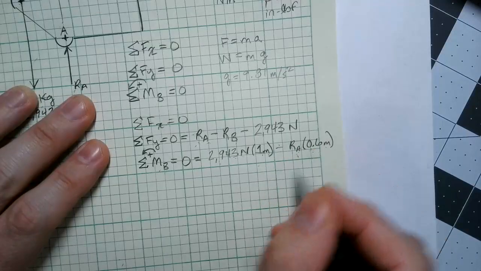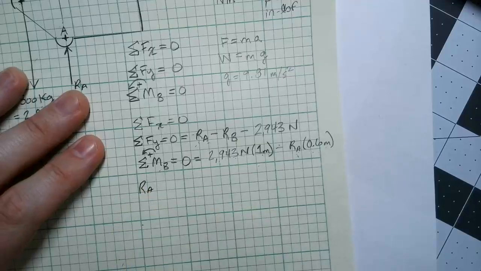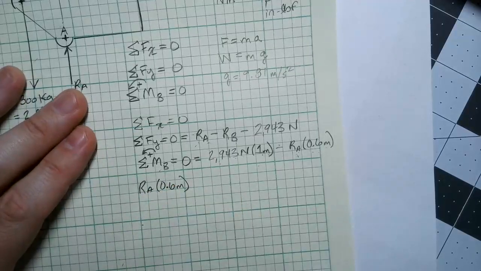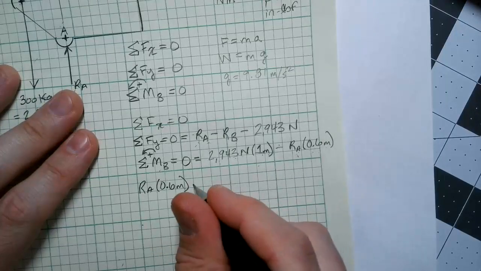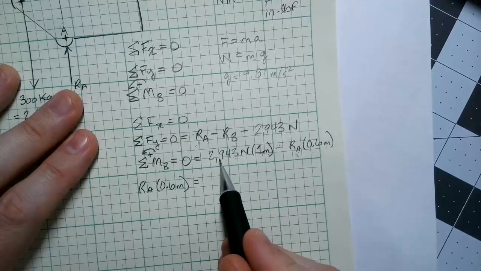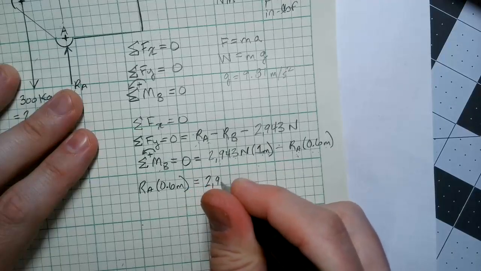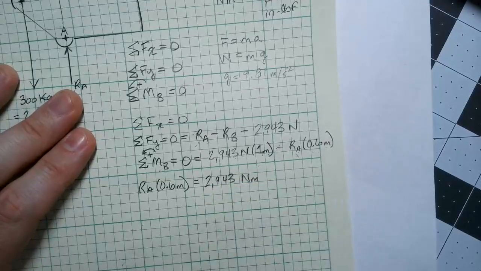Basically, that means this comes onto the 0 side, so we end up with RA times 0.6 meters. Carry your units through to make sure you're getting the right answer. And then that's equal to, now we'll do the 2,943 times 1. So we end up with 2,943 newton meters, right? Now that's a moment.